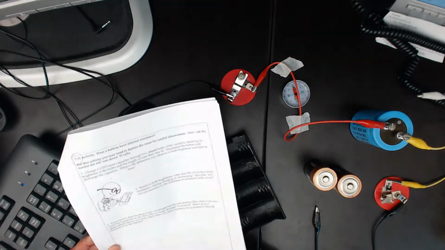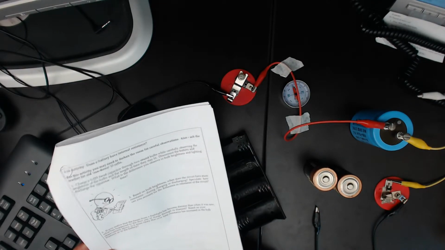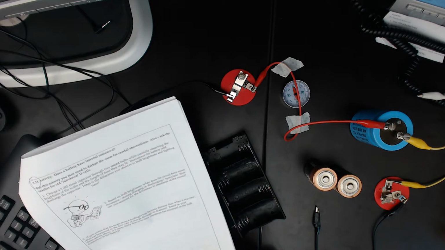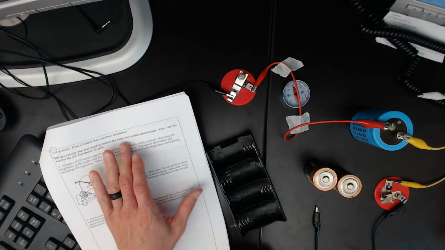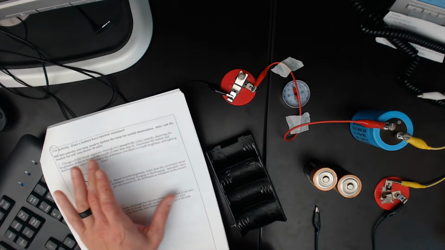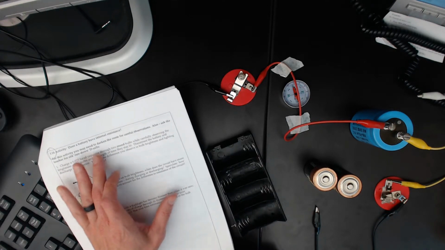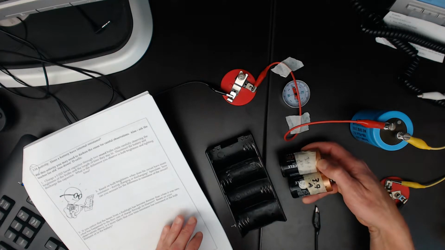Okay, welcome back. We're looking at activity 3.4. Does a battery have internal resistance? And for this, it says that we may need to darken the room for careful observations. And also says, ask the teacher for old rundown D cells. So I've got a couple of older D cells here.